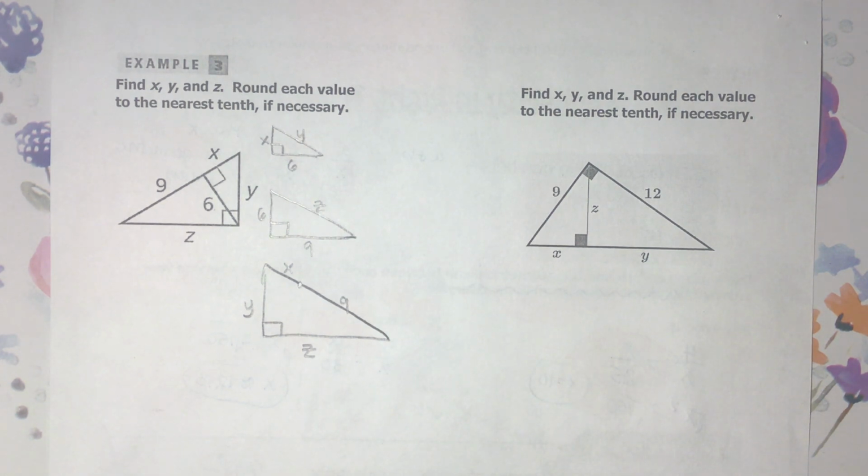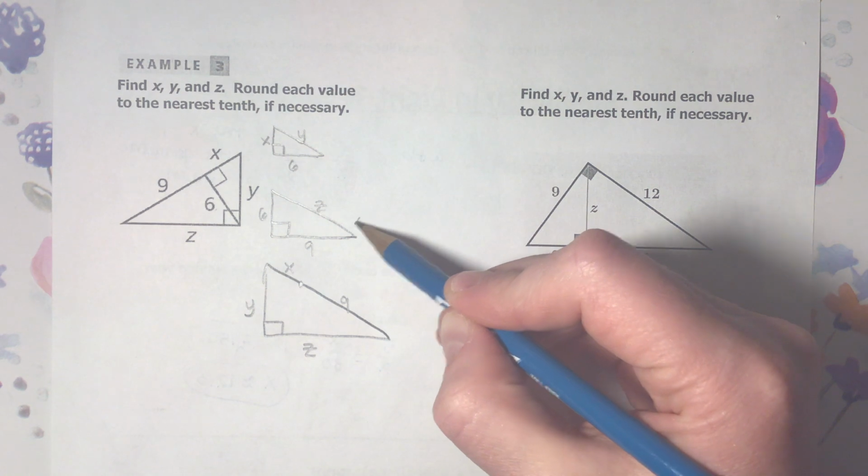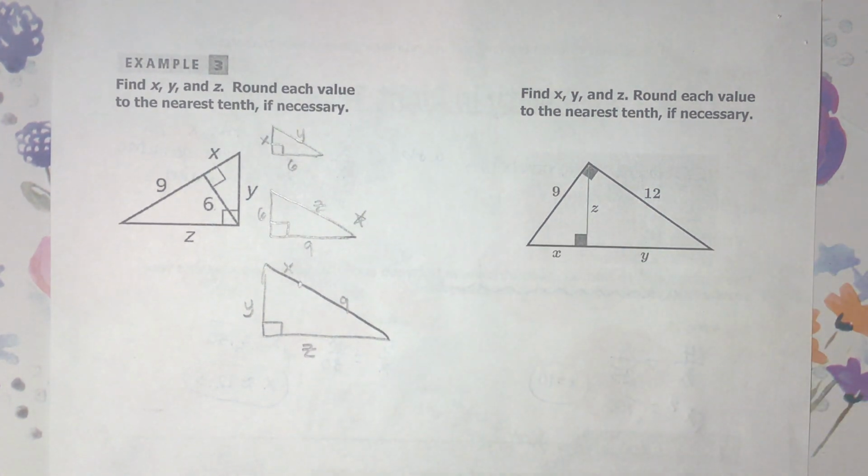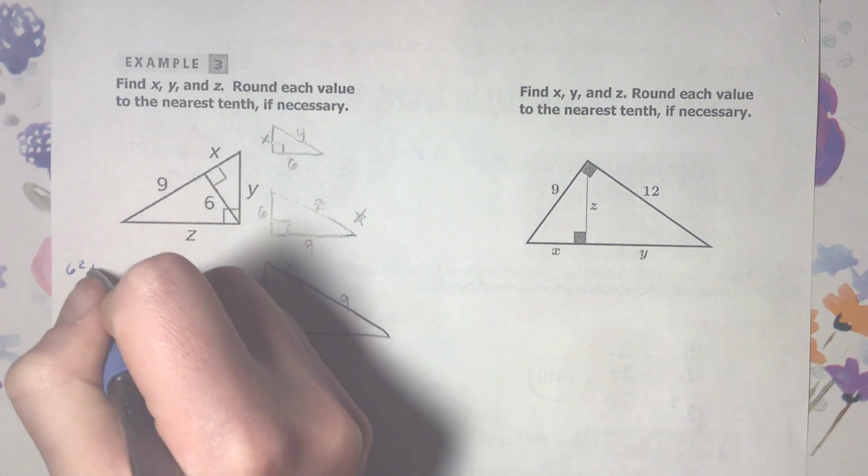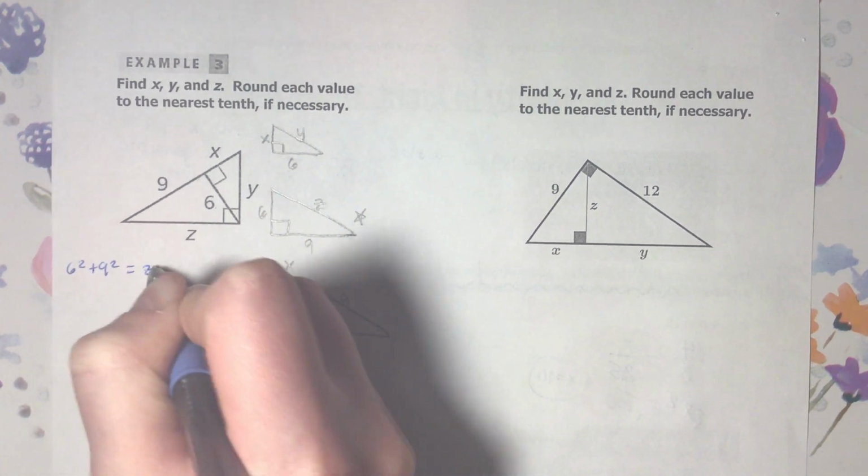When I do this, something that I suggest is if you can use the Pythagorean theorem, then do it, because that's one of the easiest things to use. So what I want you to notice in this medium triangle right here, I can easily find z by using the Pythagorean theorem. So let's do that. I'm going to have 6 squared plus 9 squared is equal to z squared.